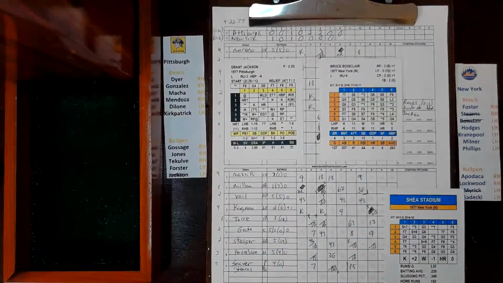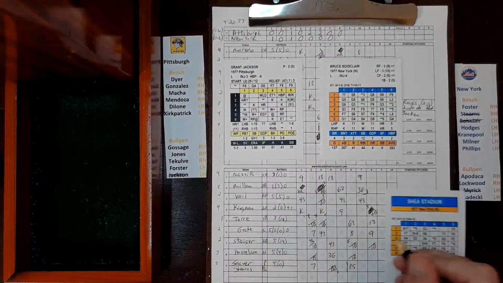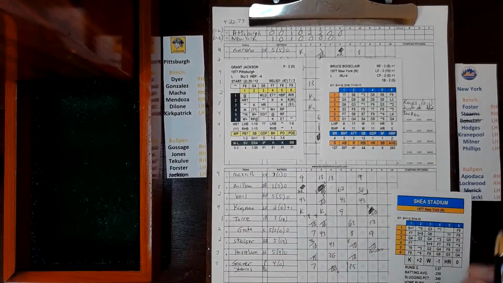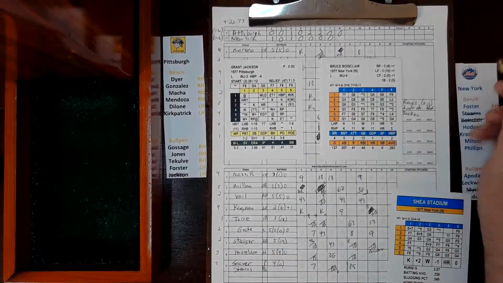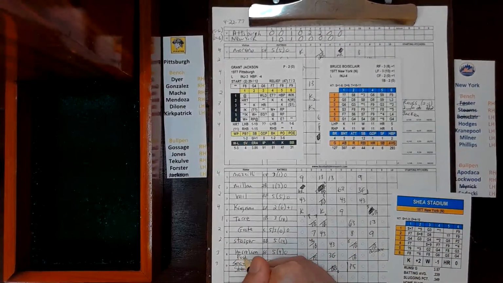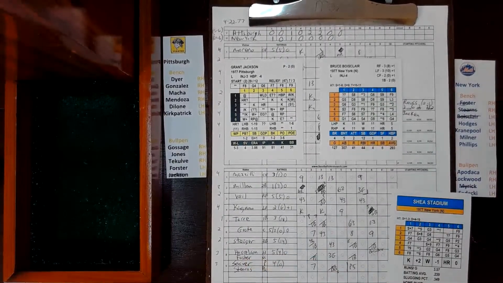So Boisclair, or Beauclair, I should say. Beauclair is going to pinch hit, and then Leo Foster, I think, is going to be the new shortstop that comes on. So Foster will take over at short in the 9th. But Beauclair is up against Grant Jackson.